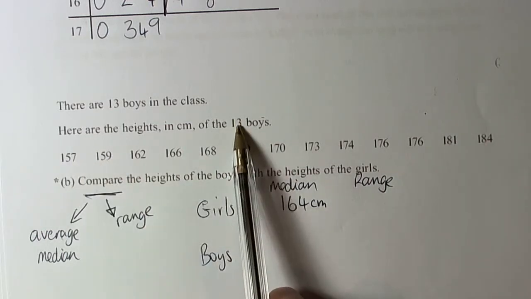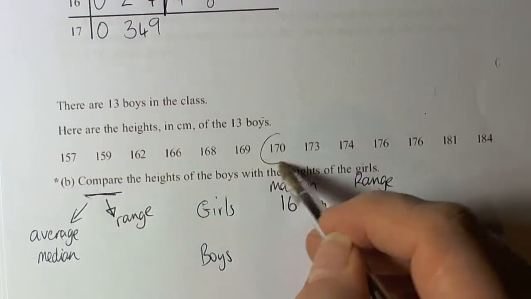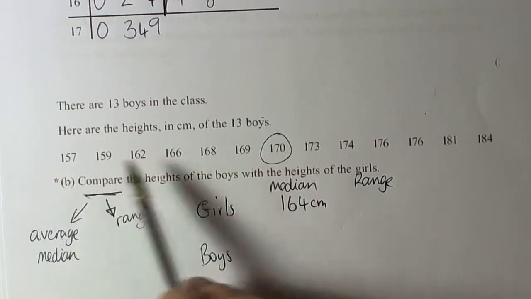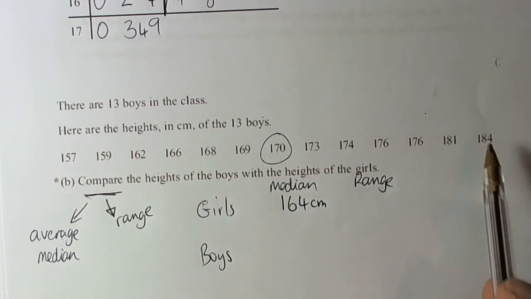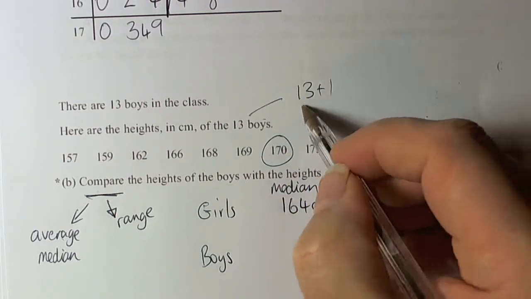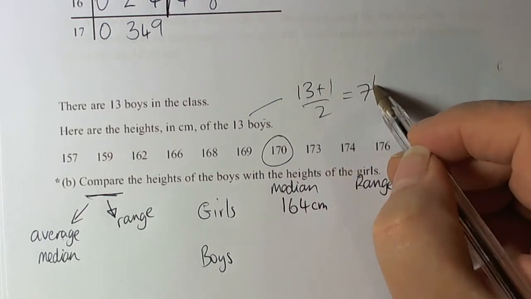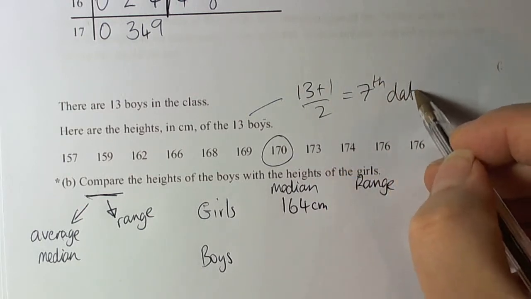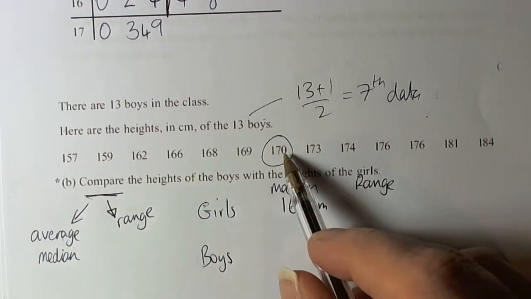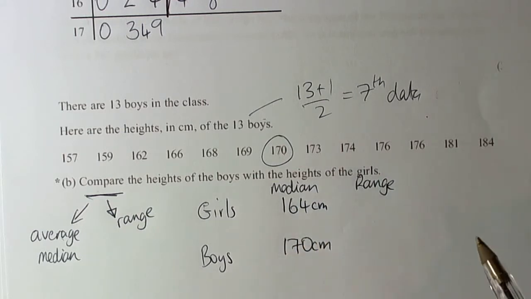So again, there's 13 boys, so 1, 2, 3, 4, 5, 6, 7. 7 would be okay to be the middle because you've got 1, 2, 3, 4, 5, 6 numbers before it, and 1, 2, 3, 4, 5, 6 numbers after it. A quick way of finding the middle is to add 1 to your total frequency and halve that. 13 plus 1 is 14, divided by 2 is 7, so you want the 7th data point, 170. So for the boys, the median average is 170.